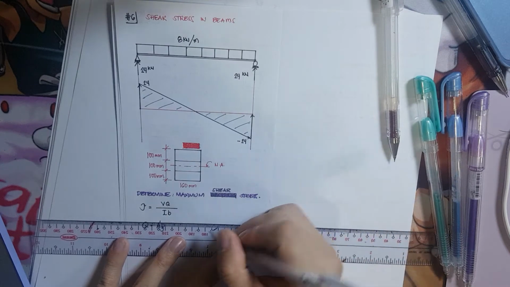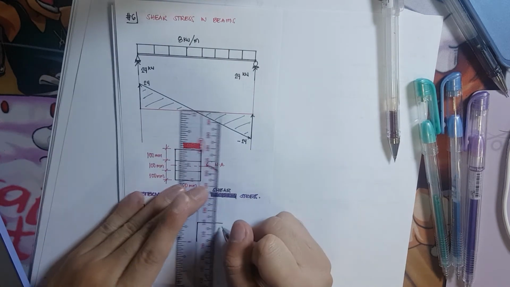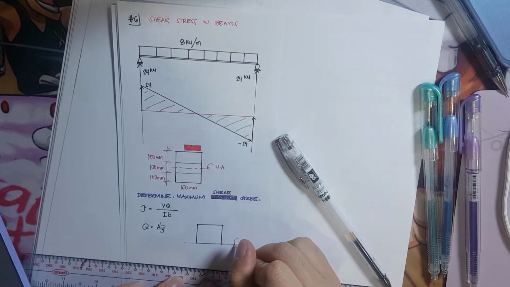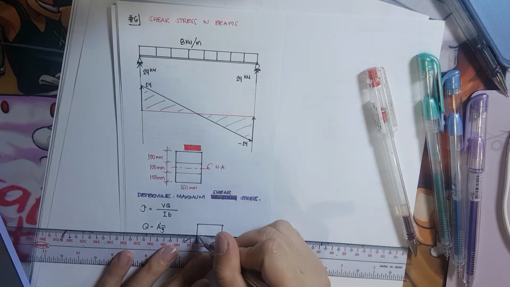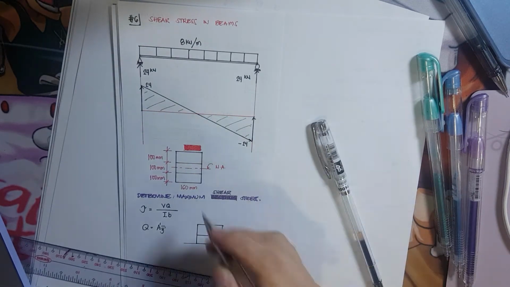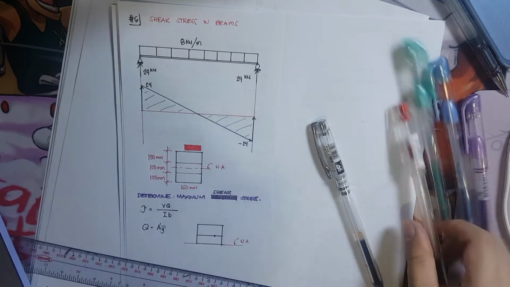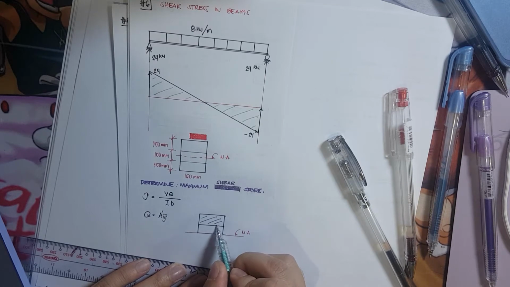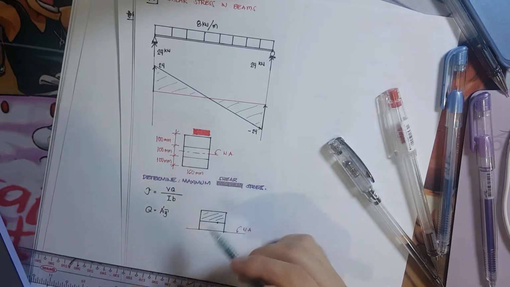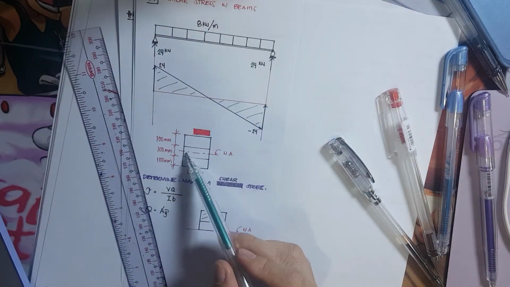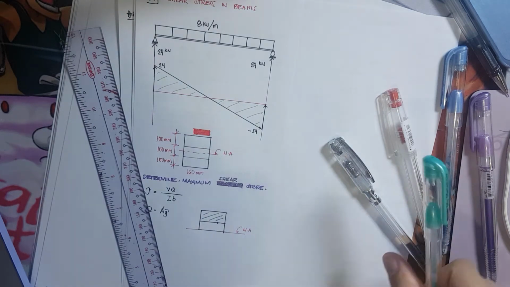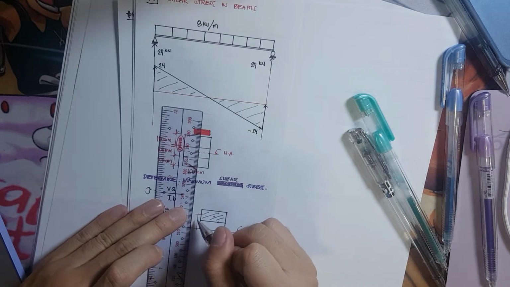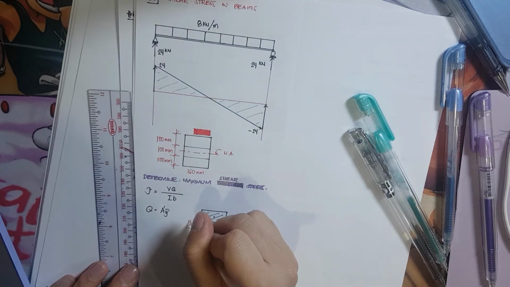So take note here, if I am to redraw that, we have it here. This here is the neutral axis, and we are trying to determine the shear stress here. The area that I am going to consider would be the area above the location I am trying to determine. It can also be the area below. I can also use this. It will still be the same because I am going to use the lever arm, and that lever arm will be coming from the centroid going to the neutral axis. And this is y bar prime.